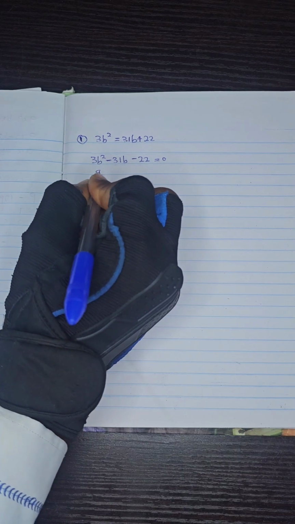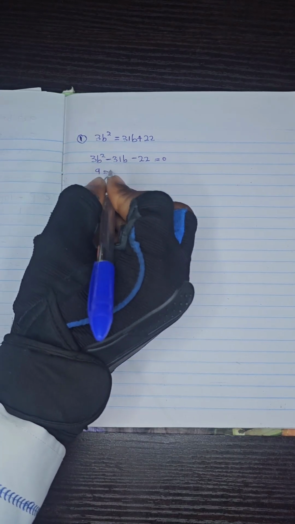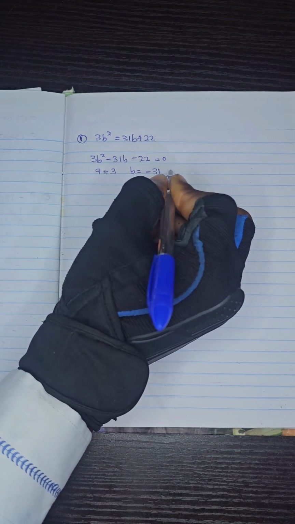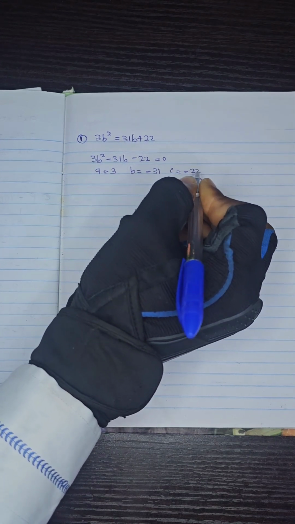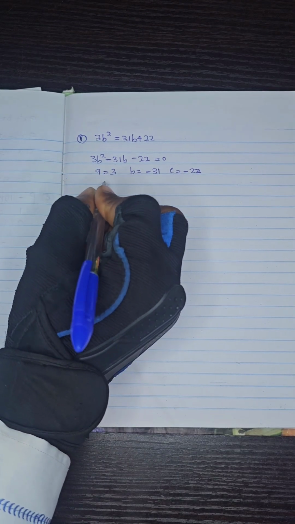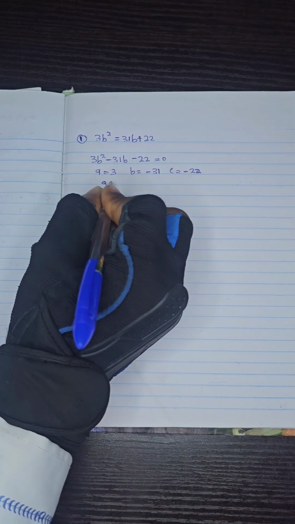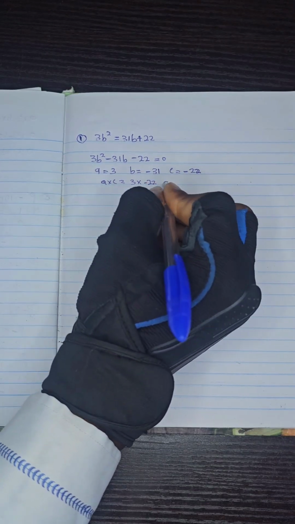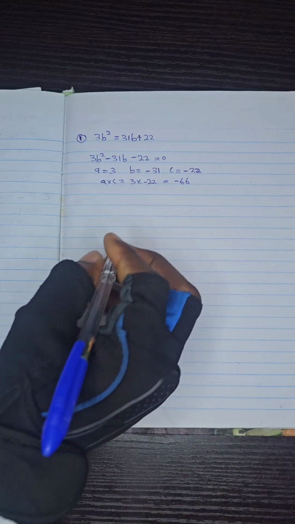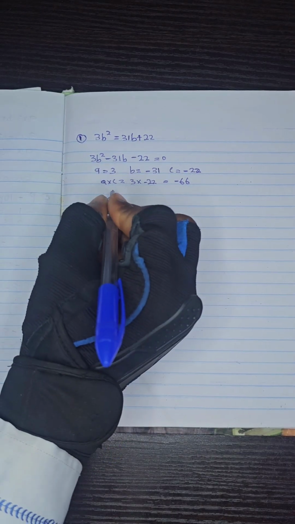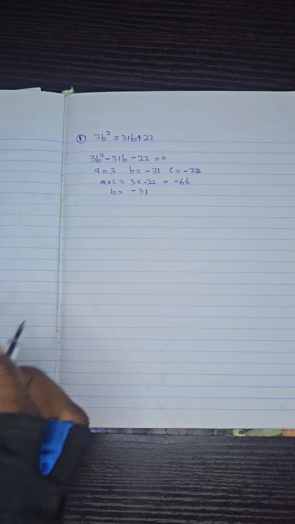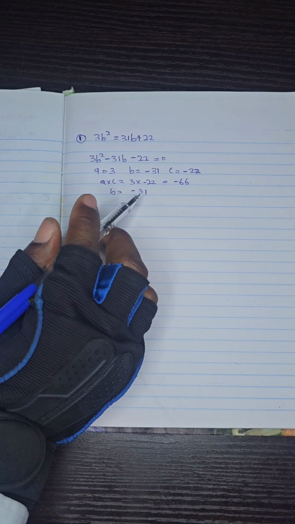Here now, our a is the coefficient of b squared, which is 3. Our b is minus 31, and our c is minus 22. So then we'll now do a times c, which is 3 times negative 22, which is minus 66. Then our b is still minus 31. So the first thing we are going to do is to look for something.